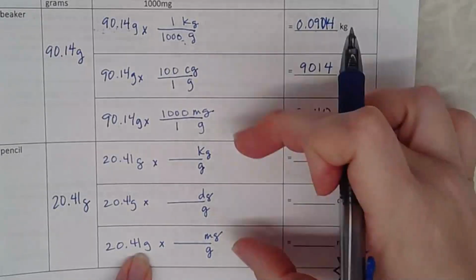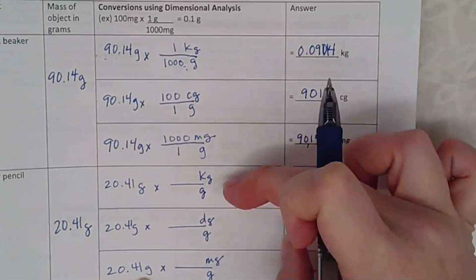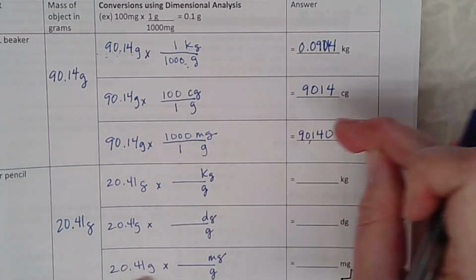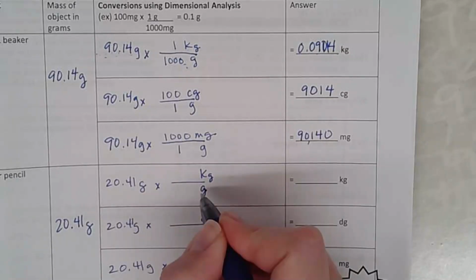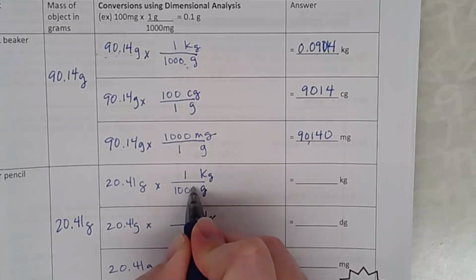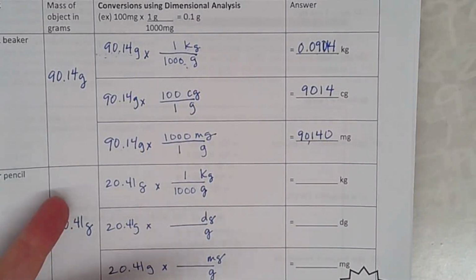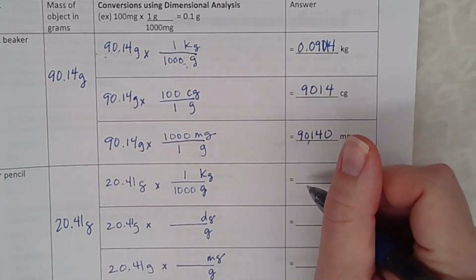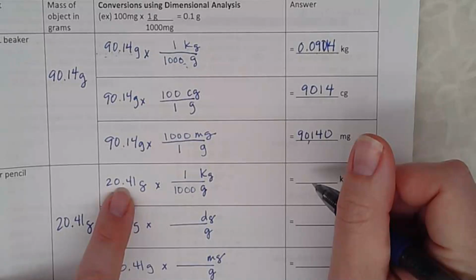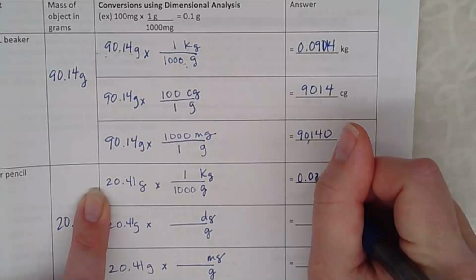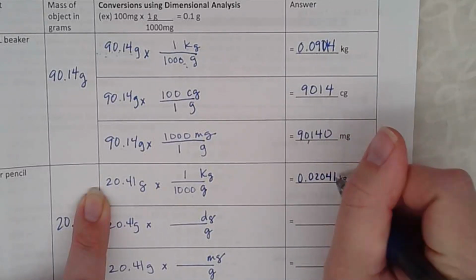These two are the same as above, right? A kilogram is always a kilogram, and a milligram is always a milligram. It's the decigram that's different from the centigram. So we can go ahead and do the top one. For every 1 kilogram, there's 1,000 grams. I'm going to divide, because it's on the bottom. So 20.41 divided by 1,000. I'm going to move that over 3 places. So that's 0.02041.